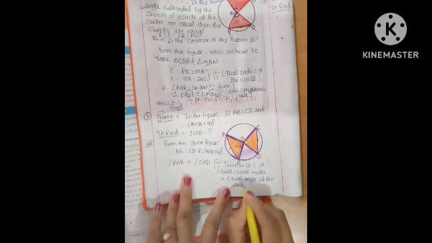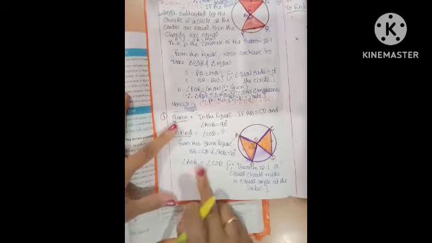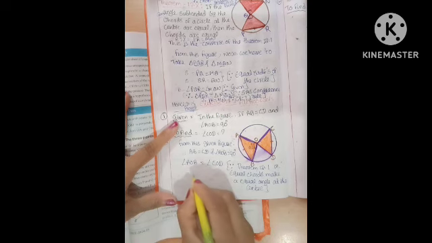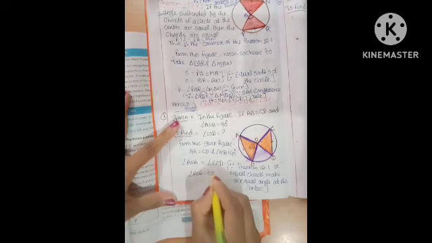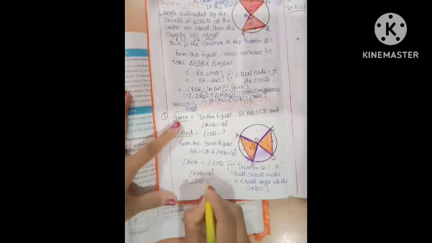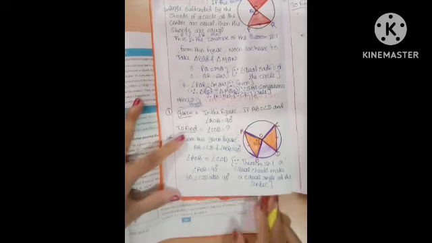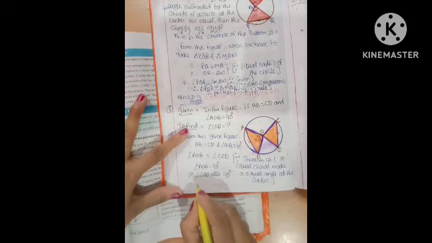Are you clear? Since we are using this theorem, these two angles are equal. Here angle AOB is equal to 90 degrees, so angle COD is also 90 degrees. Why is it 90 degrees? Since angle AOB is equal to 90 degrees, which is given.